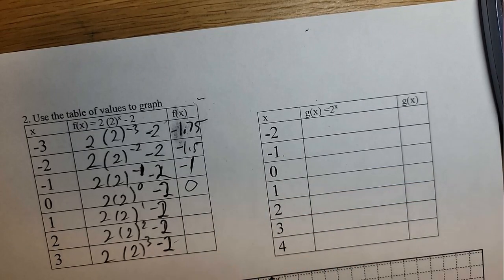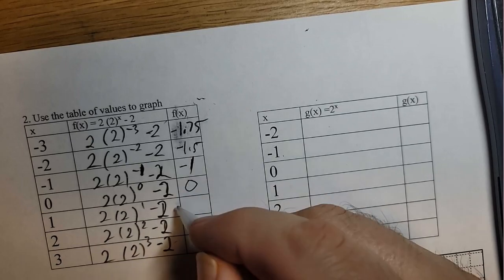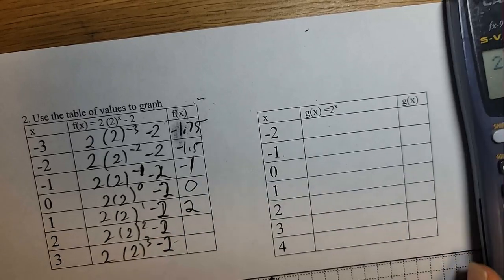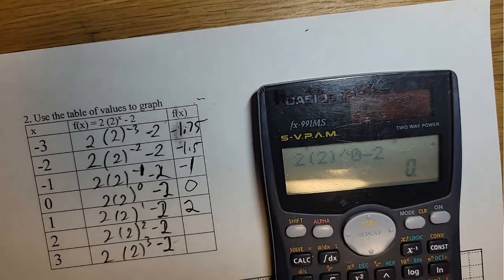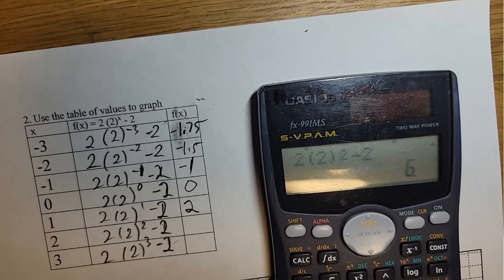Okay, let's do the next one. Well, the next one is 2 times 2 minus 2. 4 minus 2 is 2. Okay, let's do the next one. 2, bracket 2 squared, minus 2. 6.